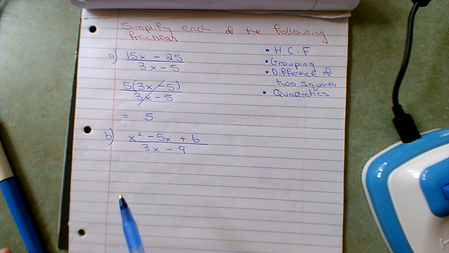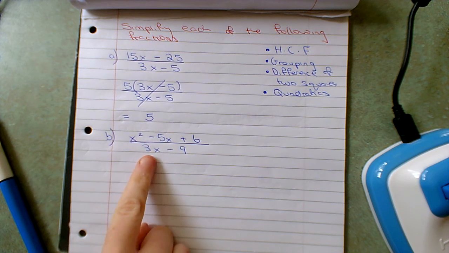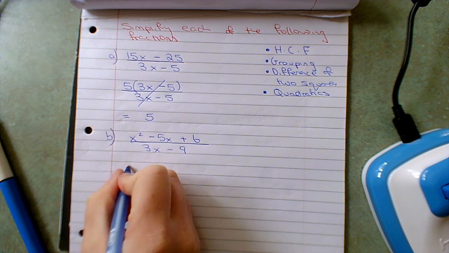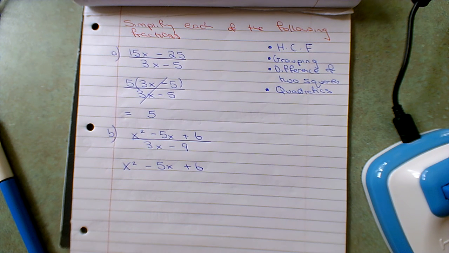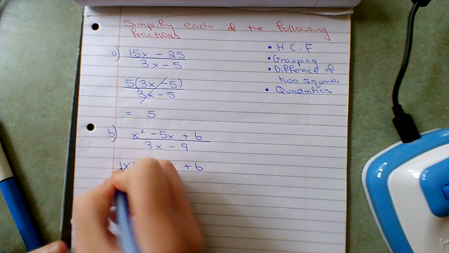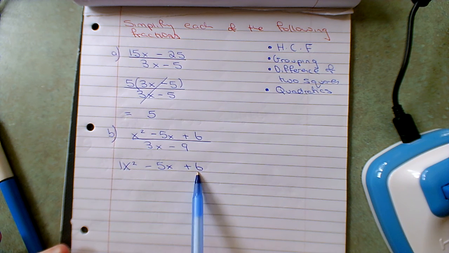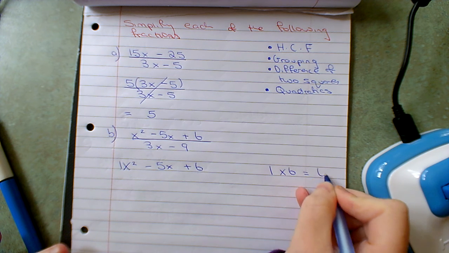What I also know about this quadratic is that it's going to cancel with something down here, and if you can recognise, I can also factorise the bottom by using my HCF. So the first thing I'm going to work out is the top, my quadratic. To get x squared minus 5x plus 6, I need to get my guide number. To find your guide number, you multiply your x squared coefficient by your constant. So it's going to be 1 times 6, which will give me 6.